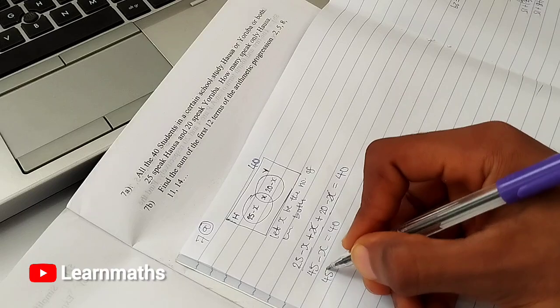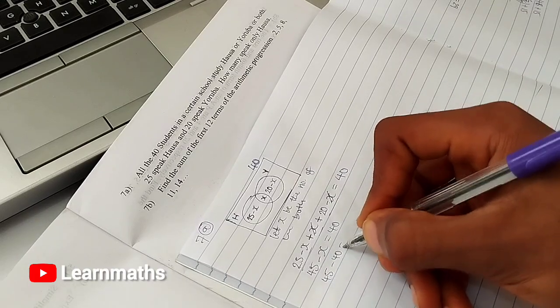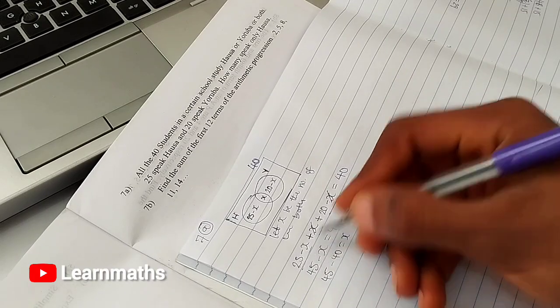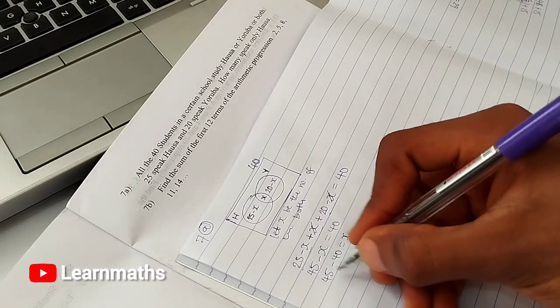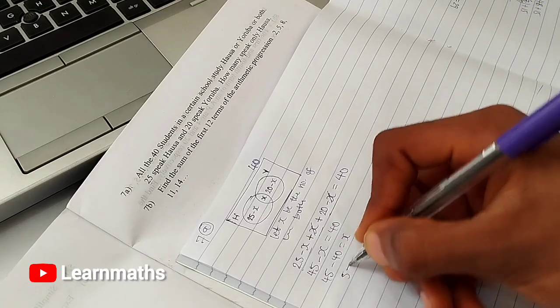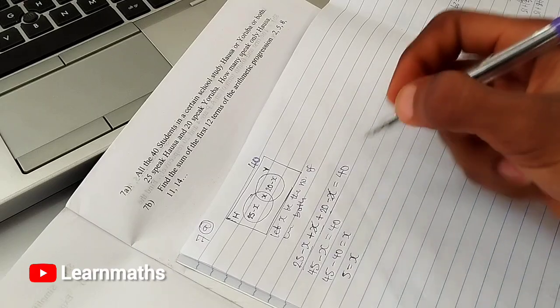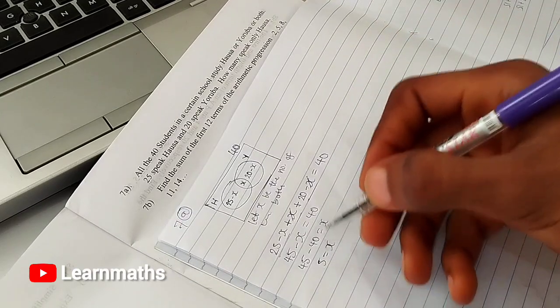So this becomes 45 minus 40 equal to X. The negative X goes over and the 40 comes over. So 45 minus 40, that's 5. So X is 5, but this is not the answer we're looking for. We have only gotten those that speak both of them.